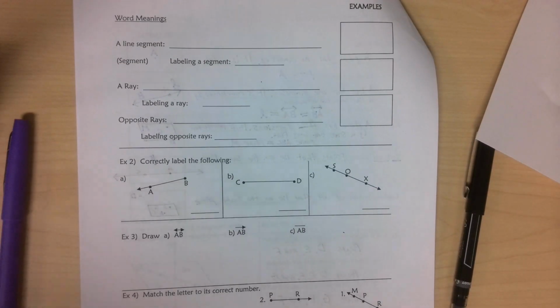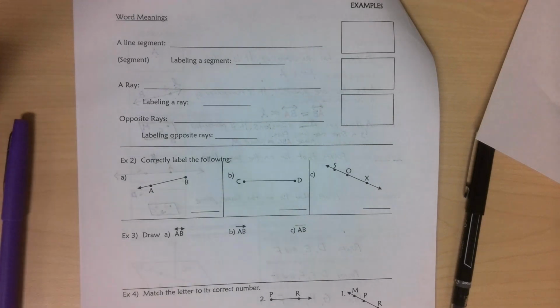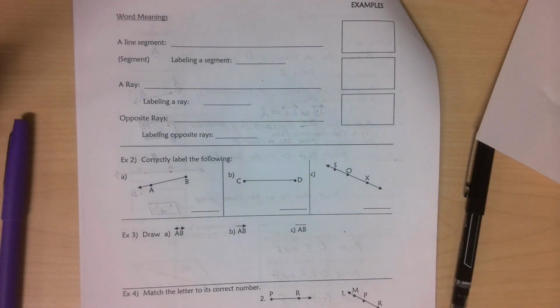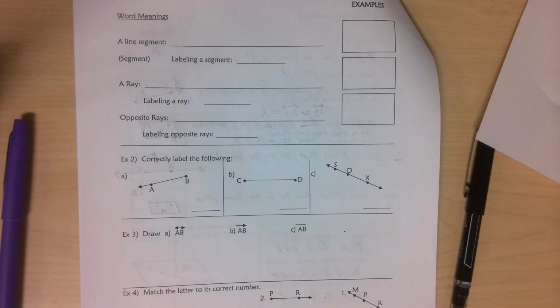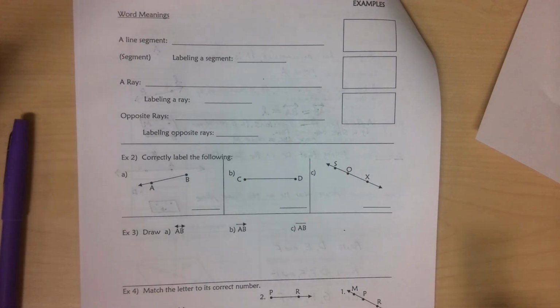Very nice, everyone. Let's flip over the page. Let's tackle page 2. So, now that we've talked a little bit about points, lines, and planes, there are different types of lines that we will also need to distinguish. There are line segments, rays, and even something called an opposite ray.